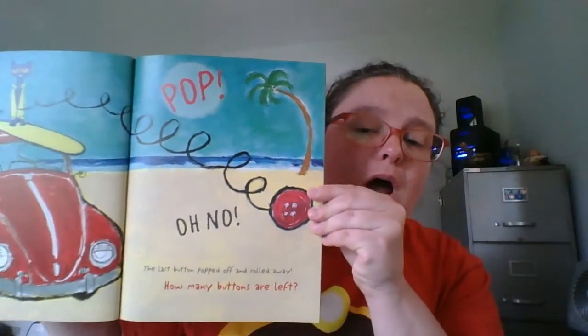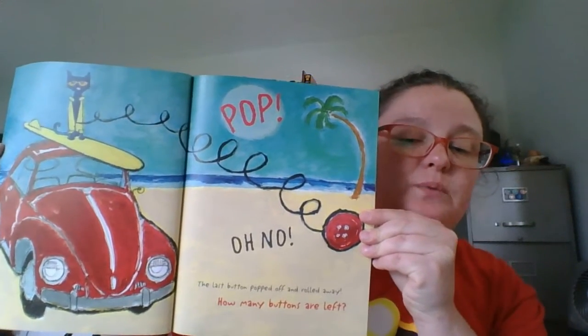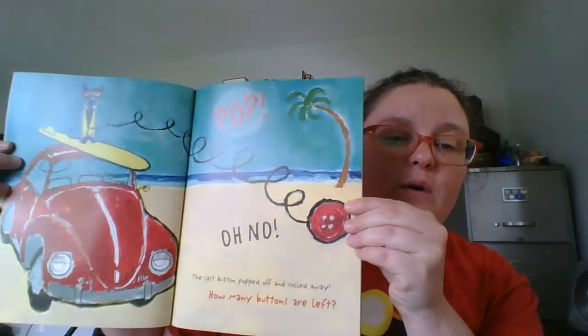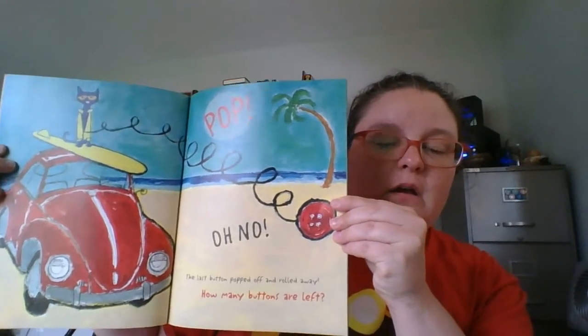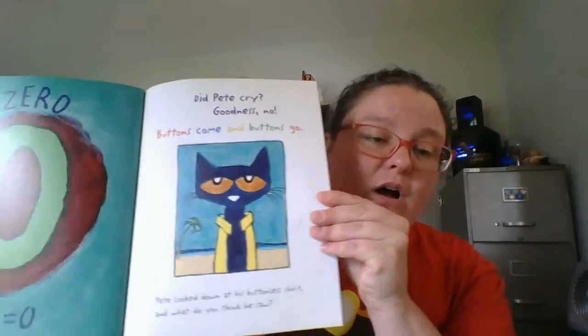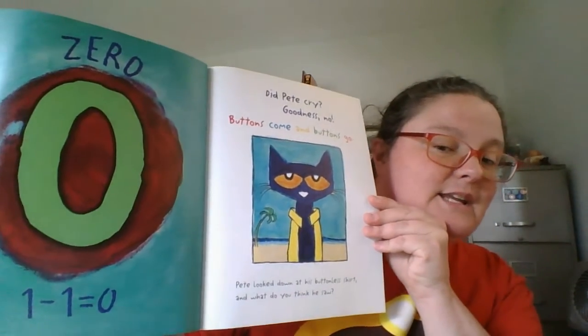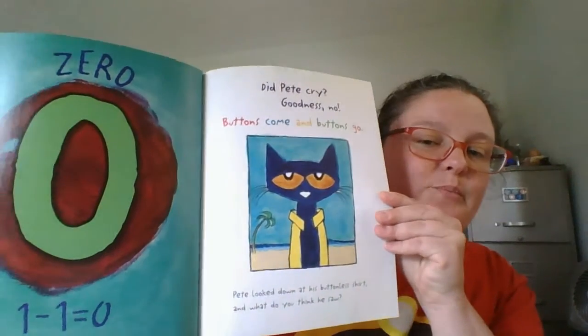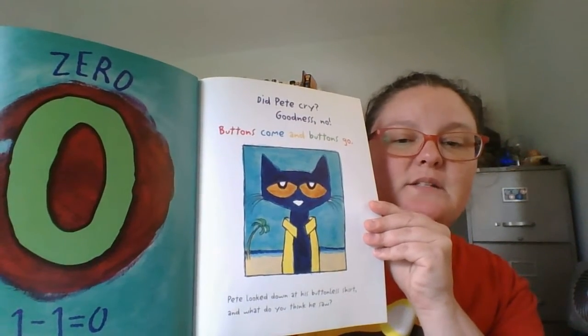Oh no! The last button popped off and rolled away. How many buttons are left? Zero. One minus one is zero. Did Pete cry? Goodness, no. Buttons come and buttons go.